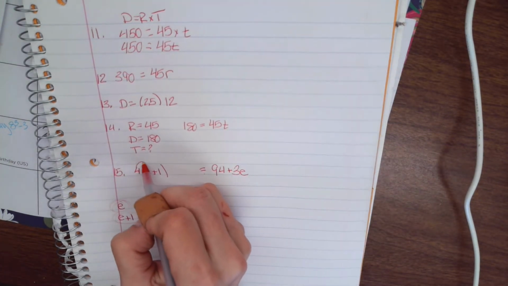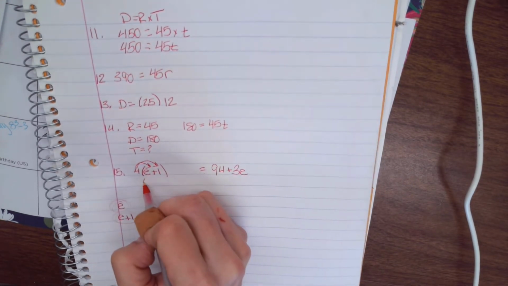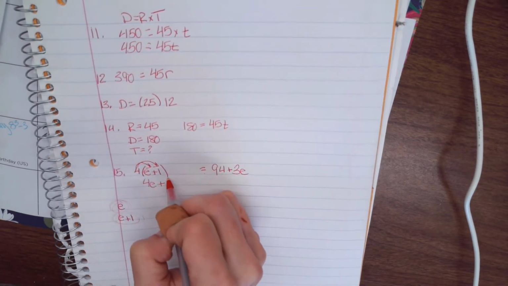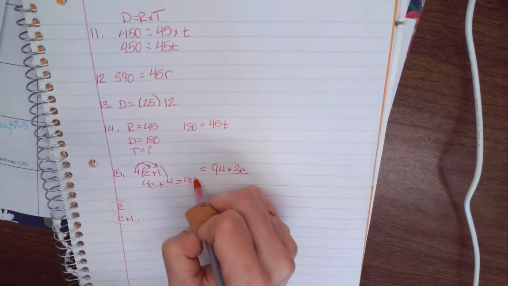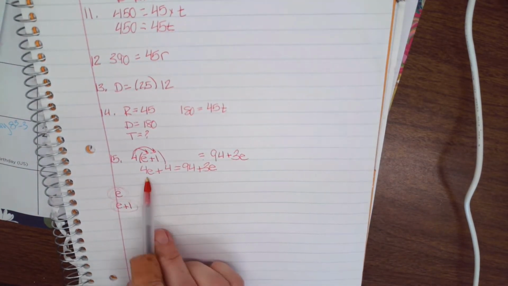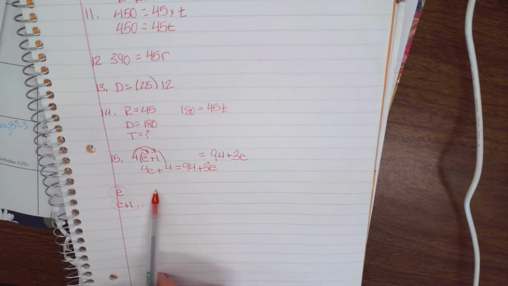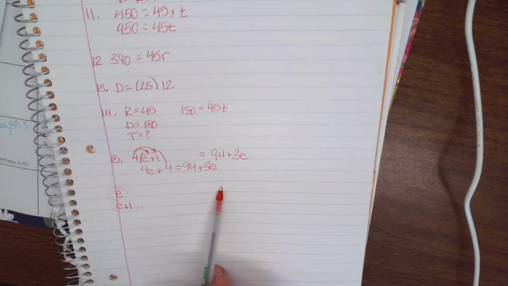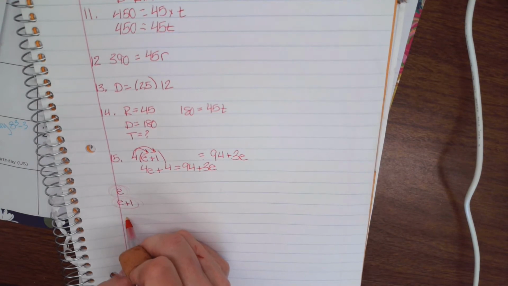Now we're going to take the distributive property. So then we have 4e plus 4 equals 94 plus 3e. Okay, now this is your equation, and you're going to combine like terms, put the e on one side, the numbers on the other, and that is your answer for 15. Okay, that's how you set it up. All right, let's do 16.